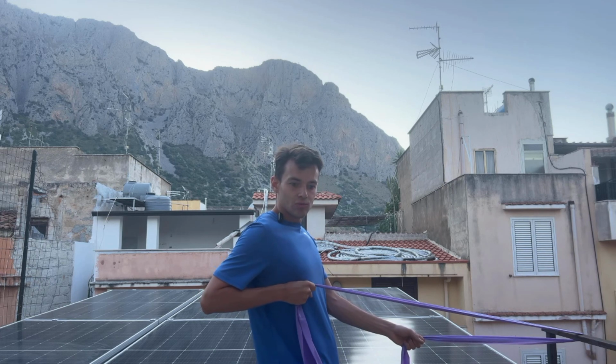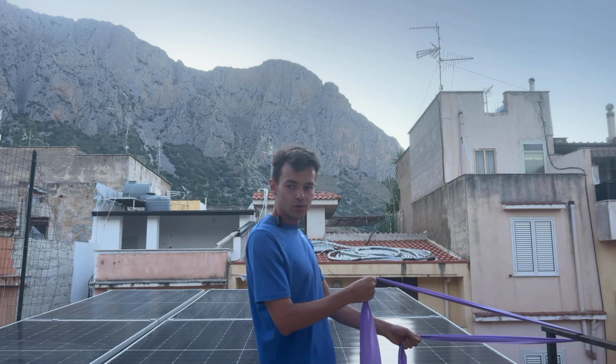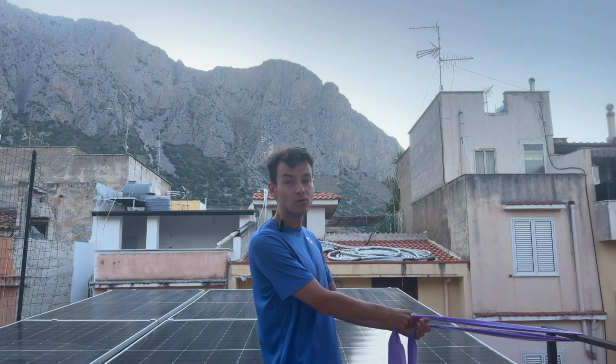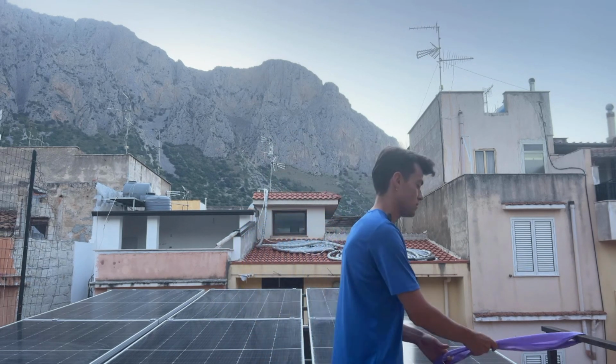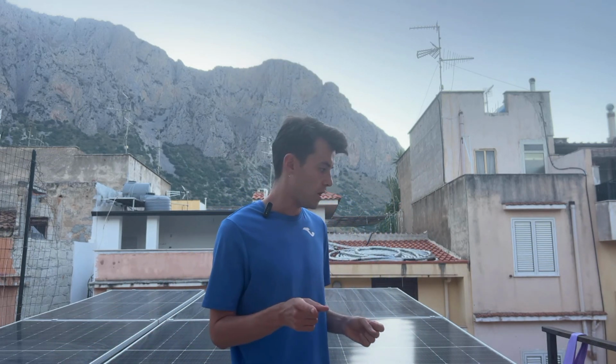Hold. 1, 2, 3. And if you're using dumbbells, go this slow. You want to really go slow through the whole process. Focus just on using those muscles. So we've done a round of 5 of the pulling exercise, or the rowing exercise. We've done a round of 5 of the external rotation exercise. Now I'll show you how to do the push exercise.